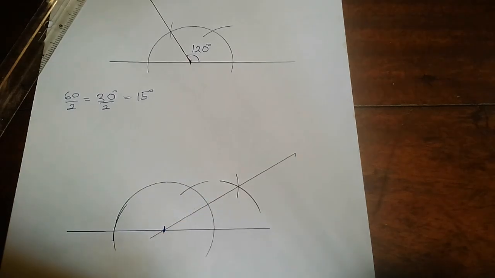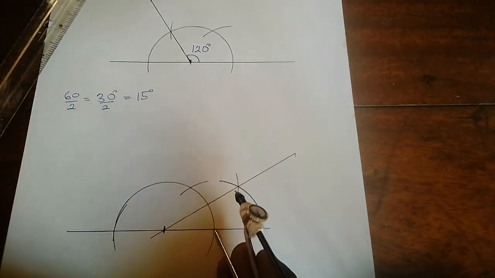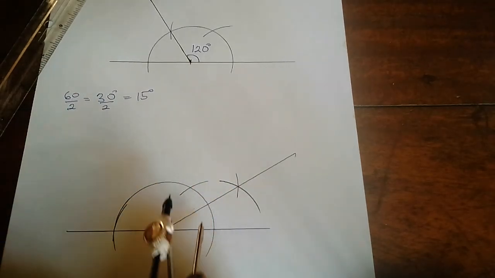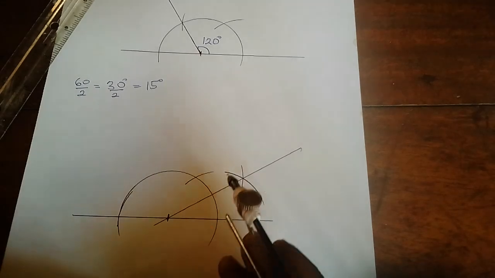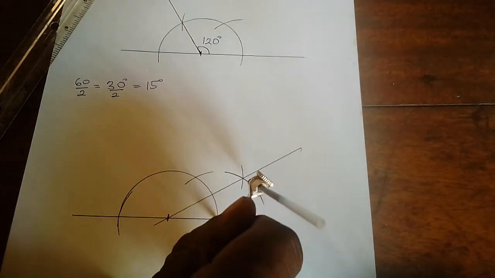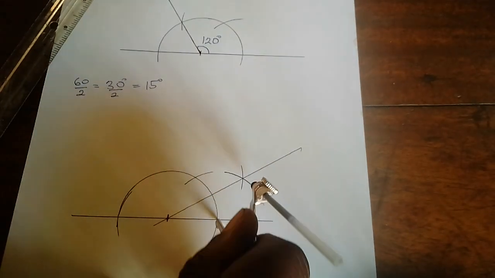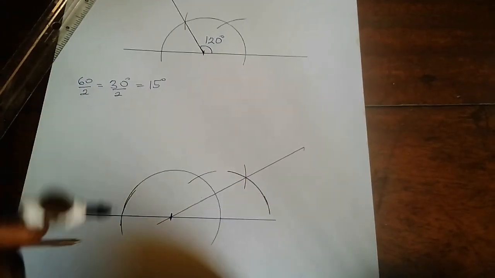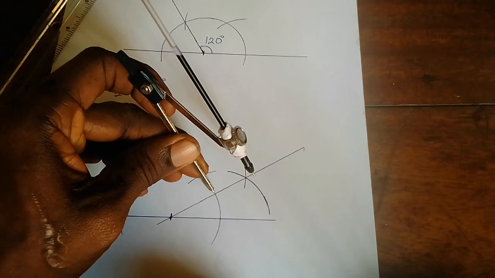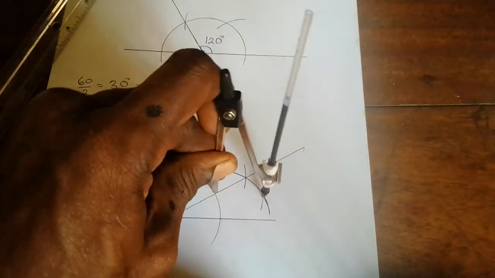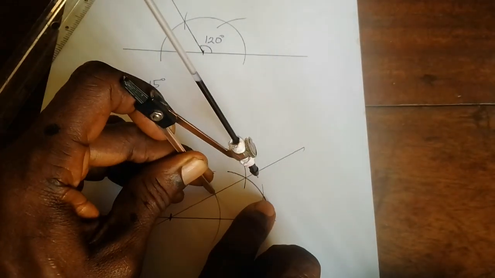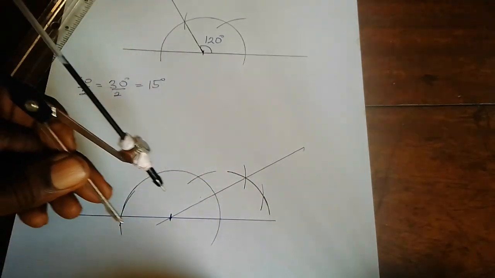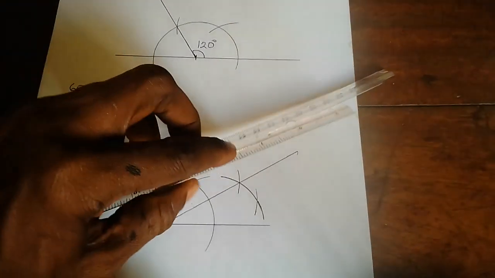So this angle 30 degrees, you are going to divide it again into 2 to have angle 15 degrees. This is the beginning of the angle, this is the end of the angle. You place your compass at this point of intersection here and strike the arc. Then again you place it at the point of intersection up here also and strike another arc. The point of intersection at this point, you join together with the center of the circle.